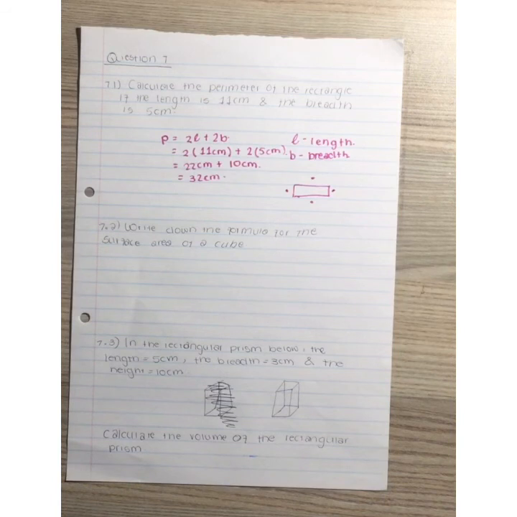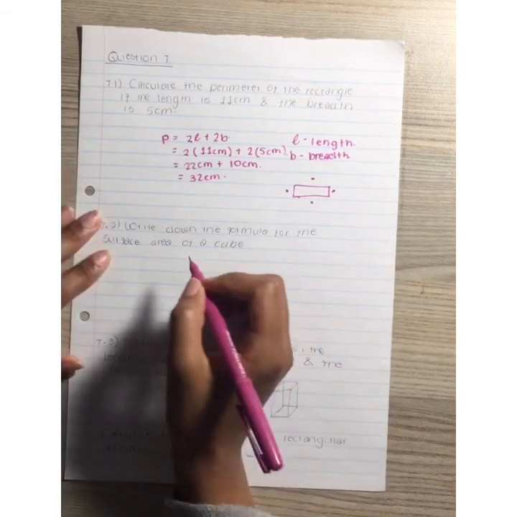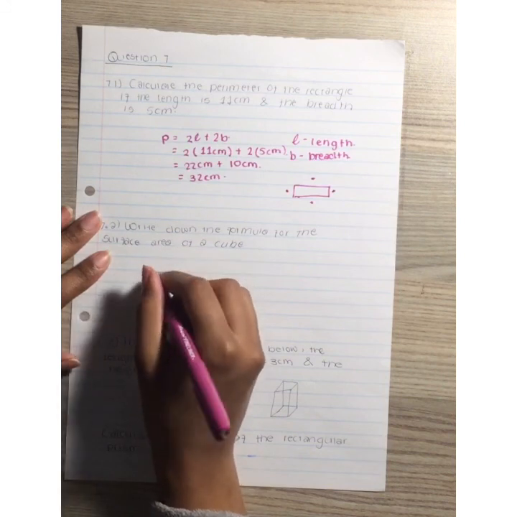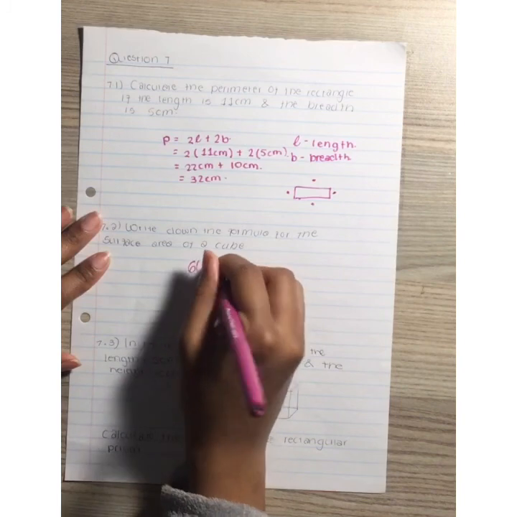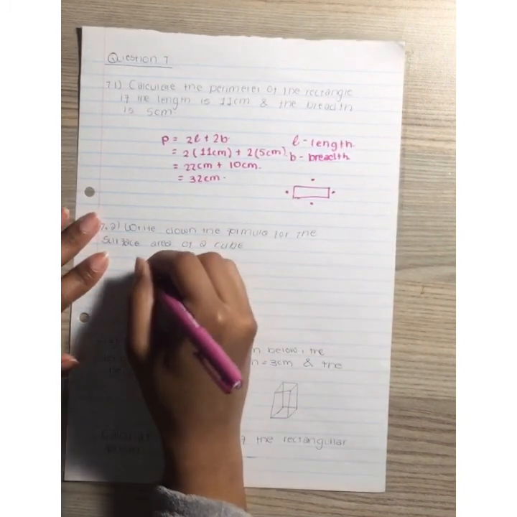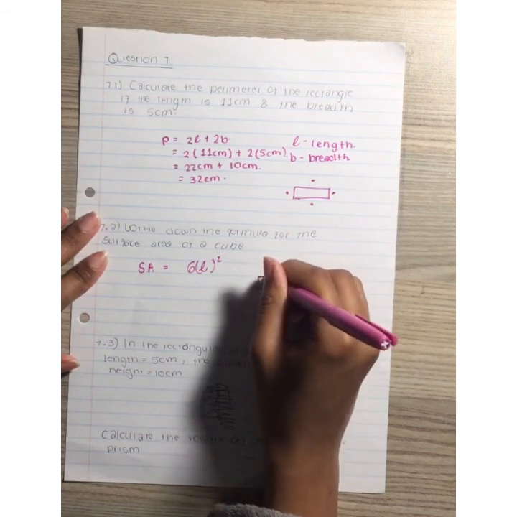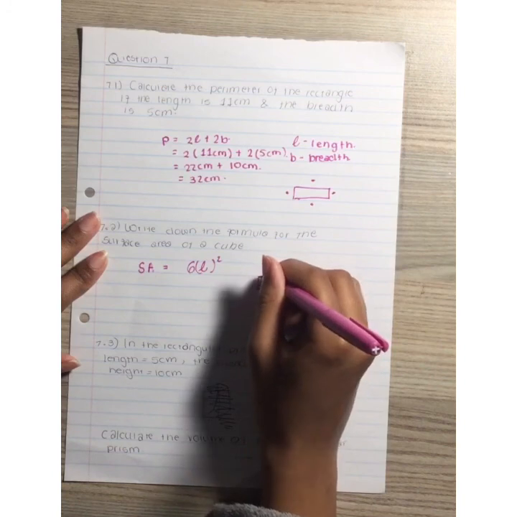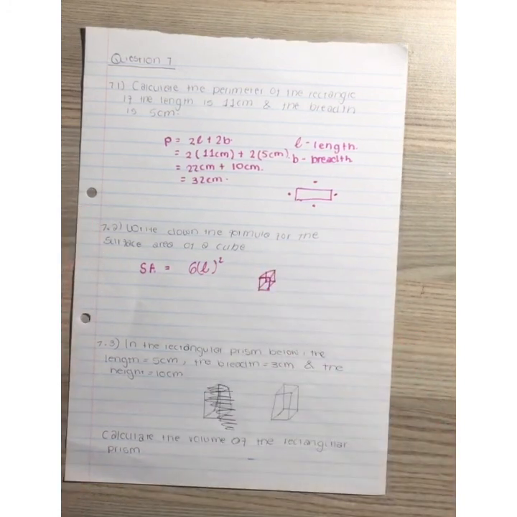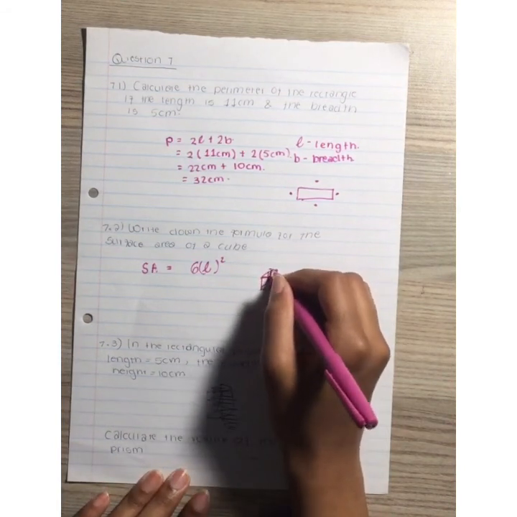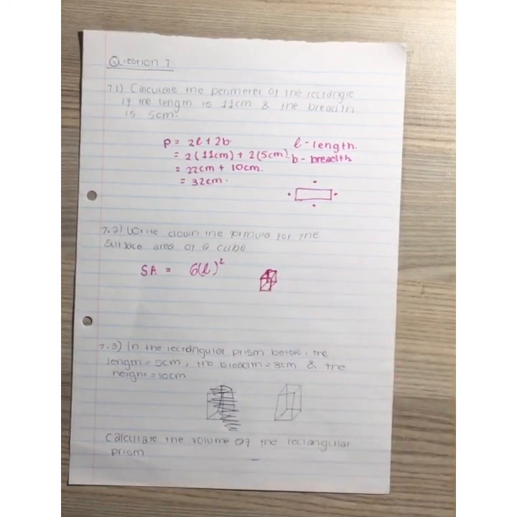Okay, 7.2 says write down the formula for the surface area of a cube. Okay, so that is study work. We know that a cube has the surface area of 6l squared. Okay, I'm just going to say surface area. A cube is as follows. This is how a cube looks. A cube of dice, a cube of ice. Basically it is that. So our surface area formula is always 6 times the length squared.